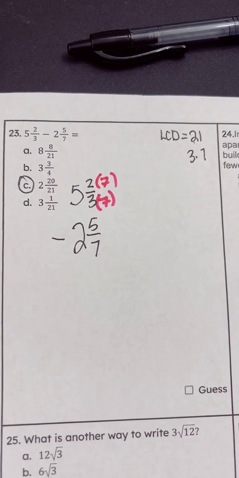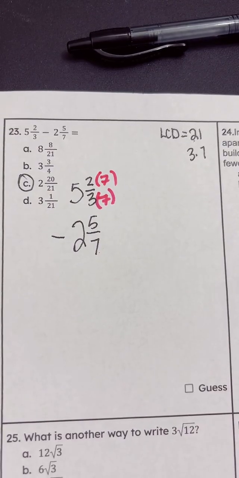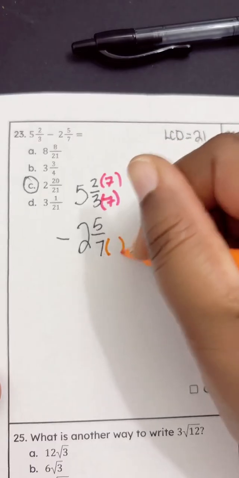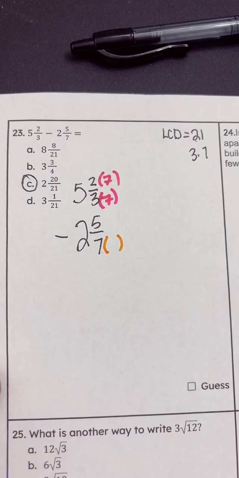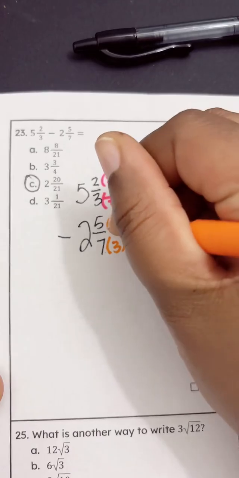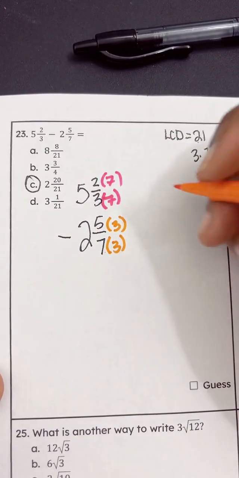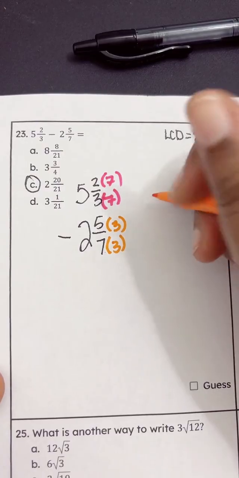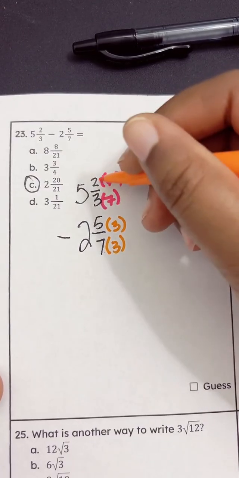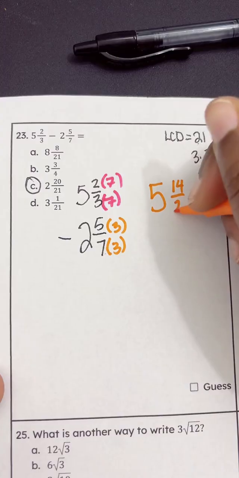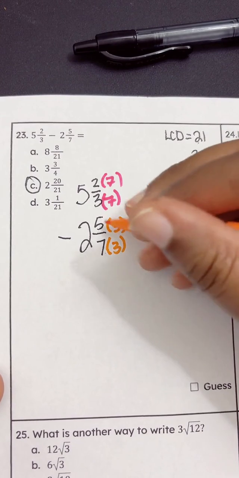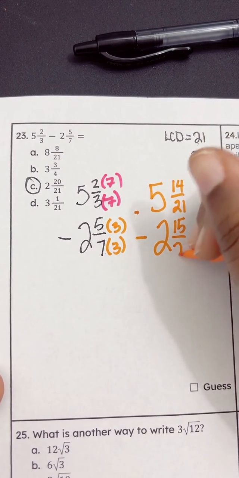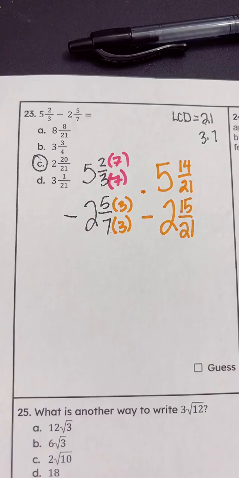Bring it to the top. Perfect. And then down here, what am I multiplying this by, Pack family? 3. Good. Yes. Whatever I do to the bottom, do it to the top. Okay, so let's rewrite this. We got 14 over 21 minus 15 over 21. Man, we got a problem.